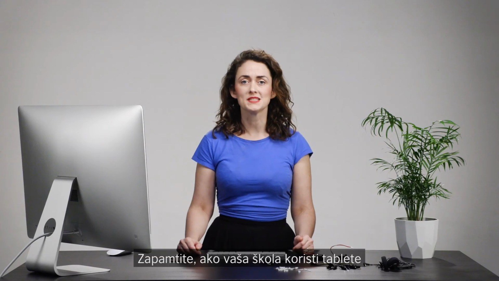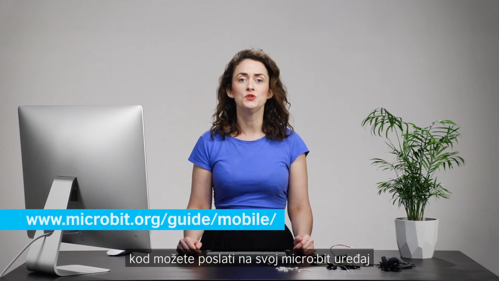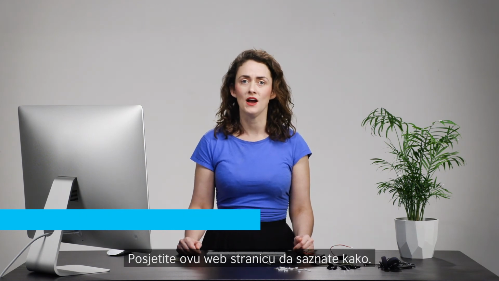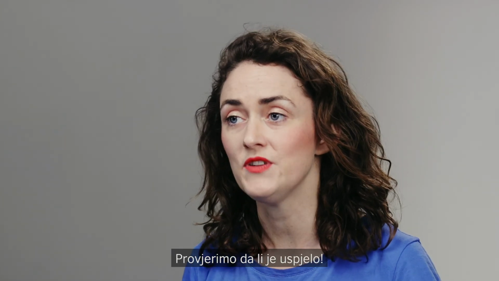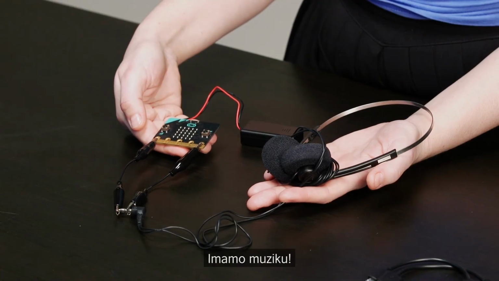If your school uses tablets instead of computers, you can use Bluetooth to send your code to your device. Just visit this website to find out how. So, let's see if it worked. We press button A and listen. We have music.